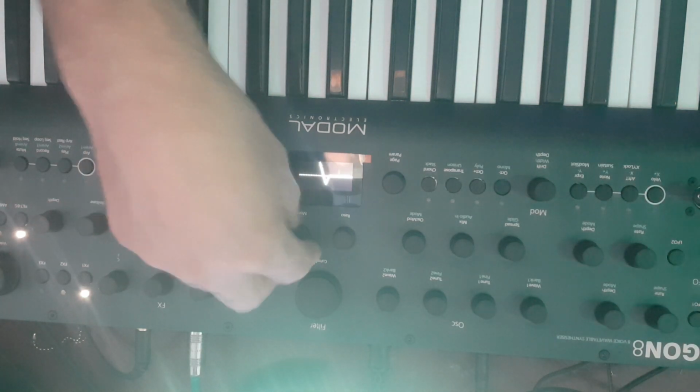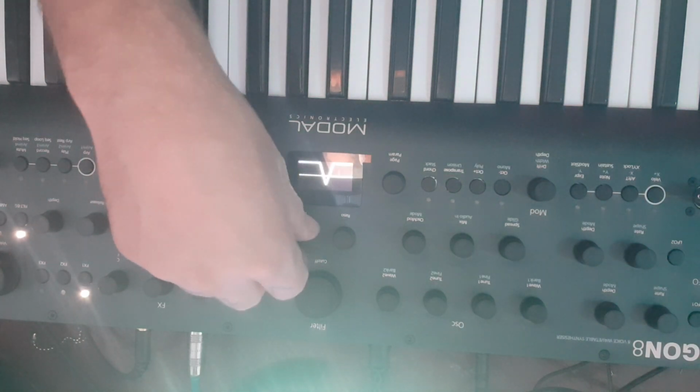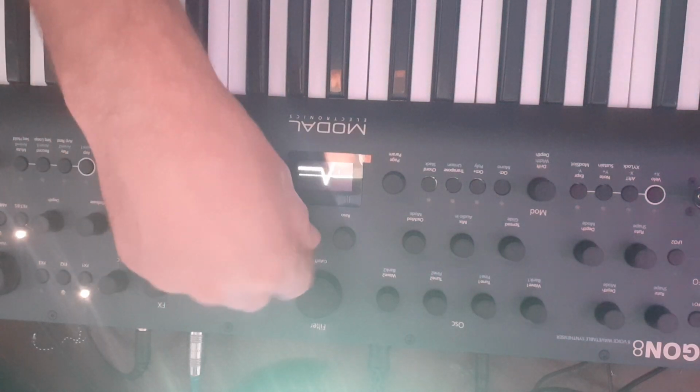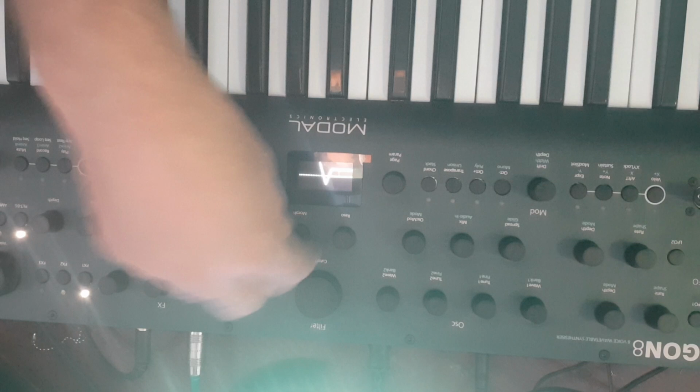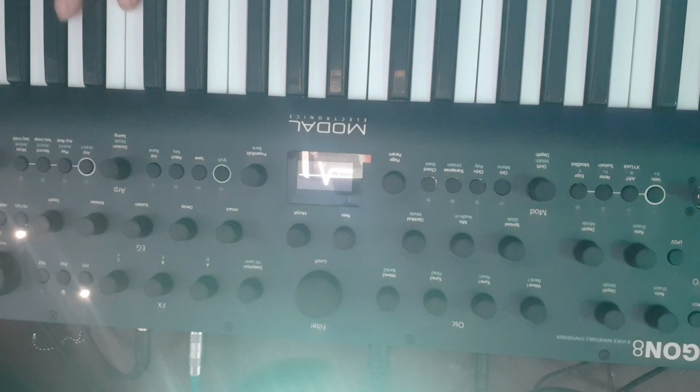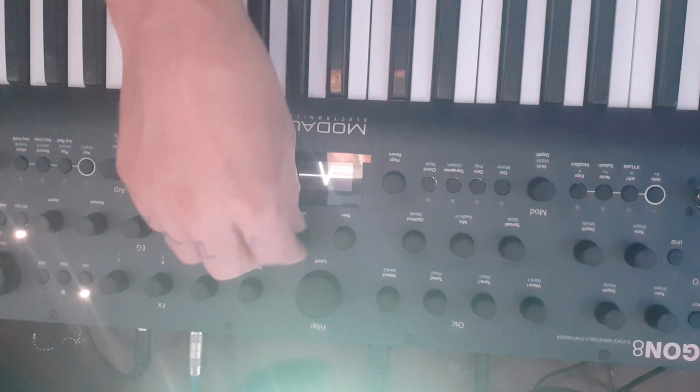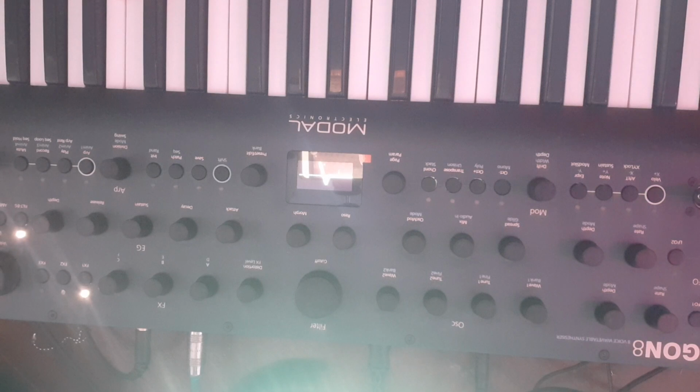Moving on from that, actually there's a morph mode. It's a state variable. You can morph from low pass through band pass or notch, depending on the mode, into high pass. So that's nice, and that's modulatable. So there's room for, you know, possibilities there.